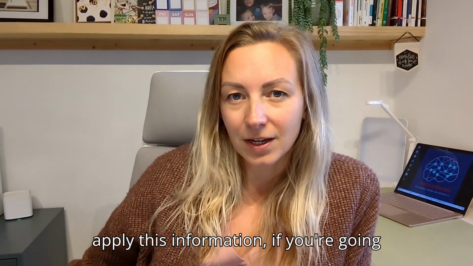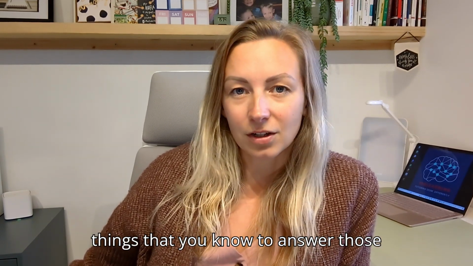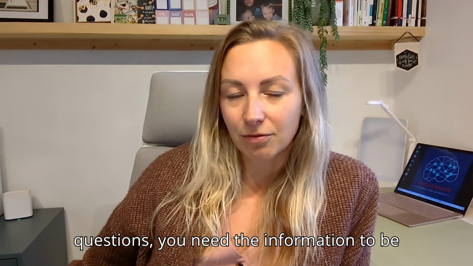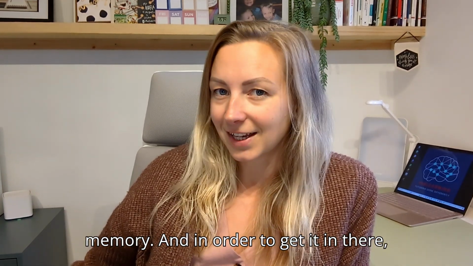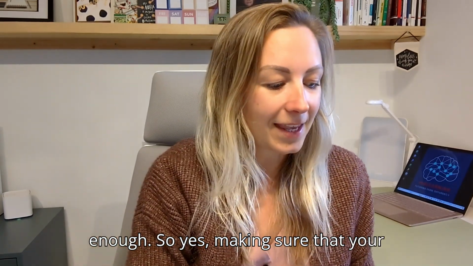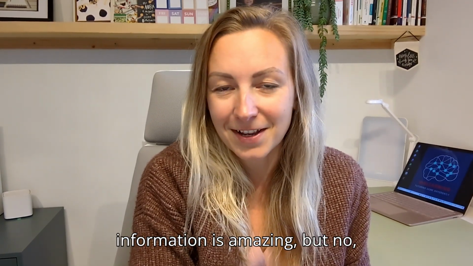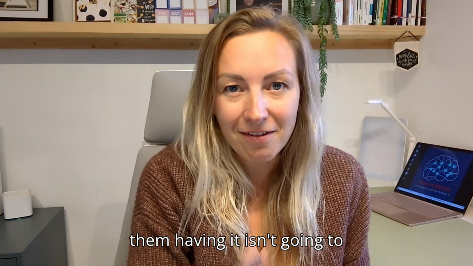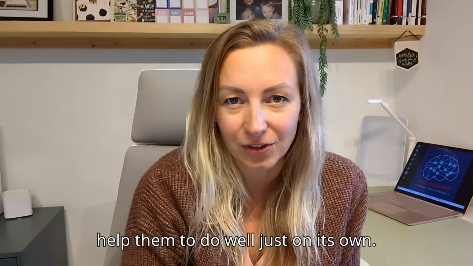If you're going to apply this information, if you're going to evaluate questions and apply the things that you know to answer those questions, you need the information to be readily available in your longer term memory. And in order to get it in there, simply reading these resources isn't enough. So yes, making sure that your student or your child has all that information is amazing, but no, them having it isn't going to help them to do well just on its own.